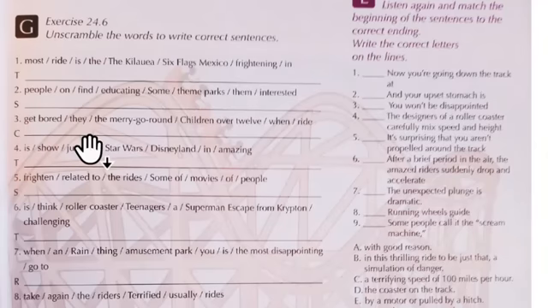Number 3, you have get bored, the merry-go-round, children over 12, when, ride. You have to say: children over 12 get bored when they ride the merry-go-round.